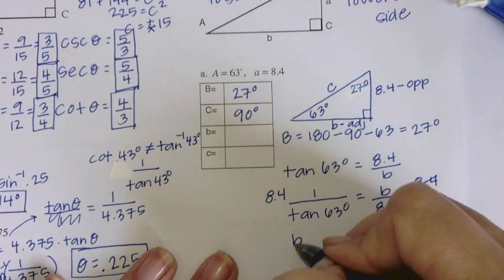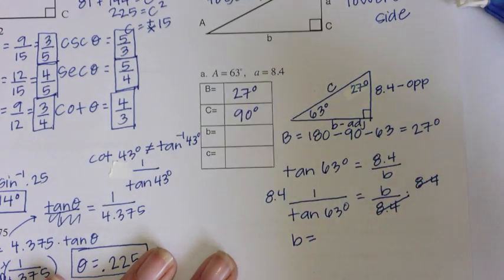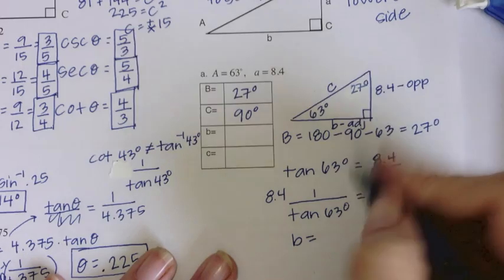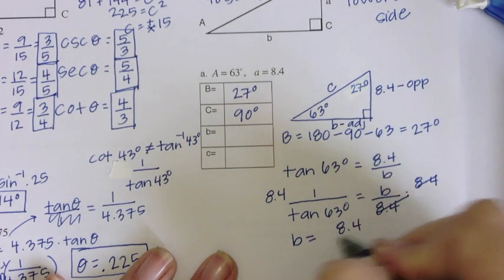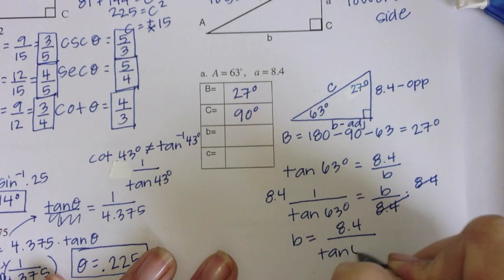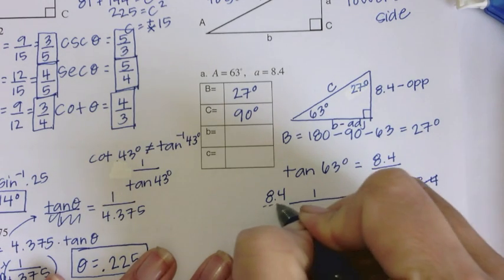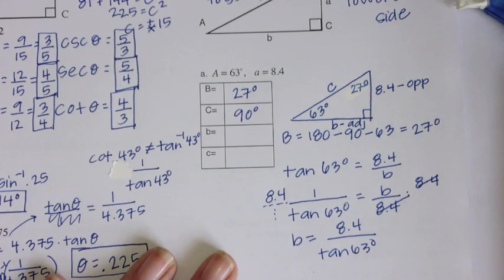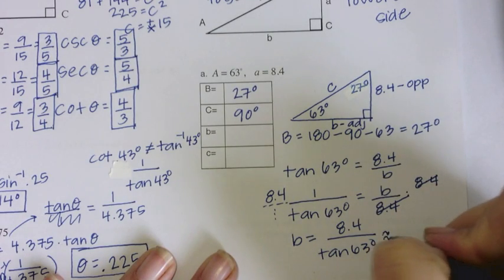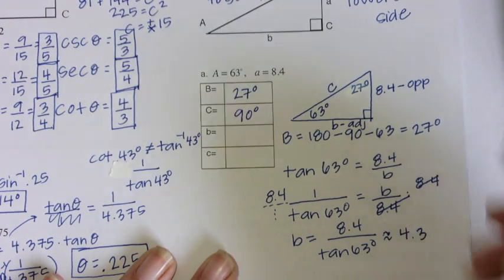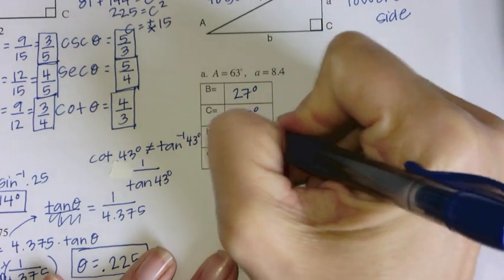And then again, plug it into your calculator. So it's going to look like this, 8.4 over the tangent of 63 degrees, because this is really 8.4 over 1. When you plug that into your calculator, you're going to get 4.3. And again, it's a side length, so we're rounding it to 4.3.